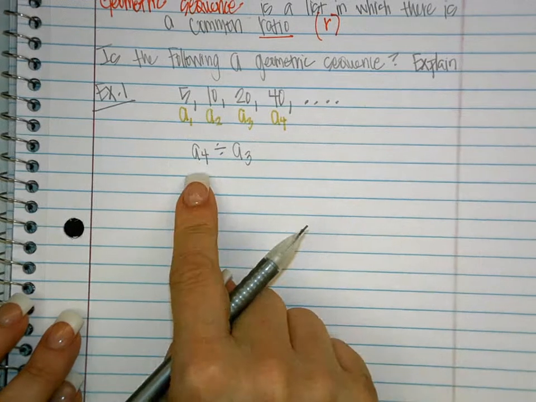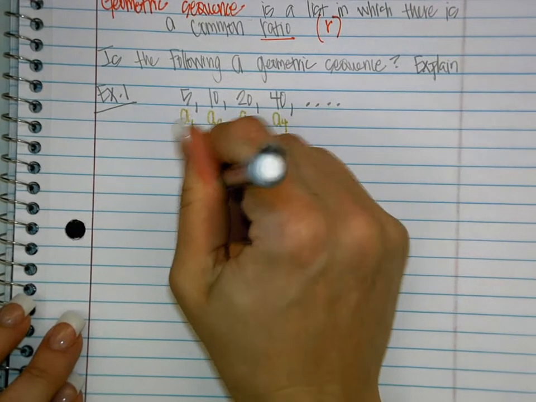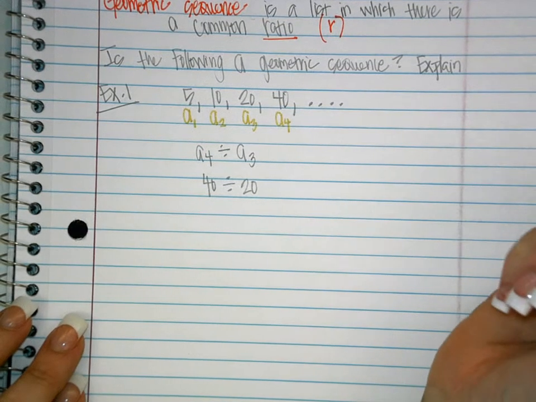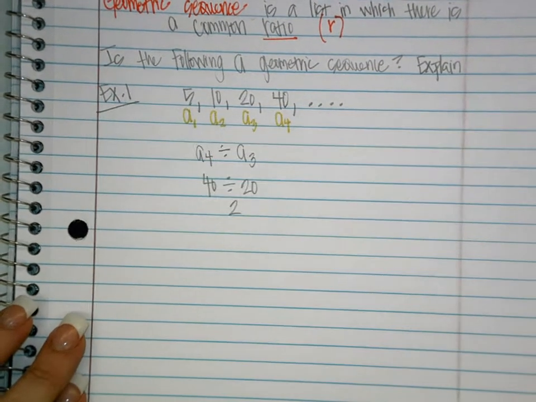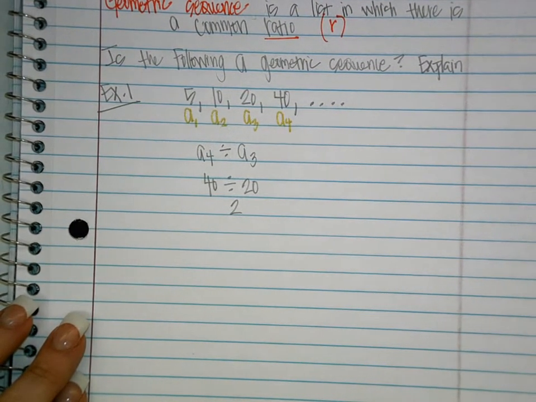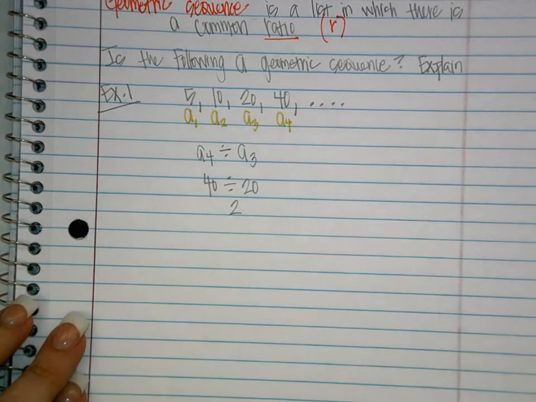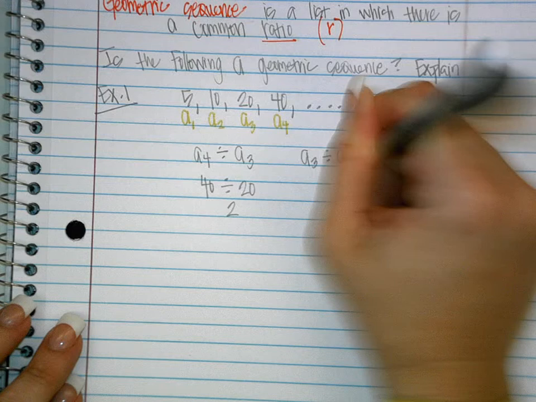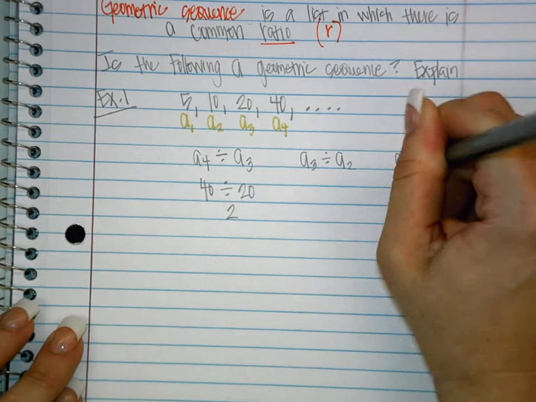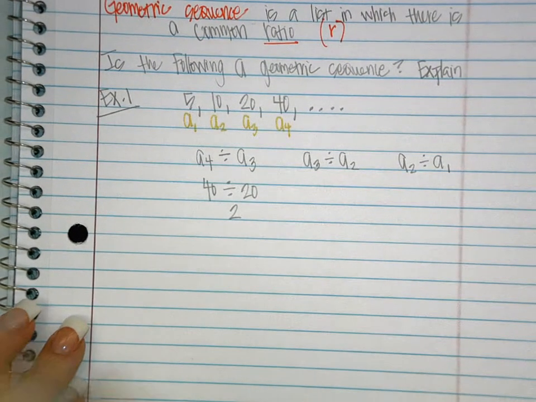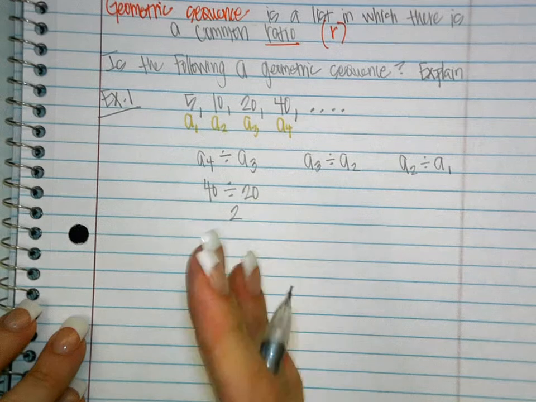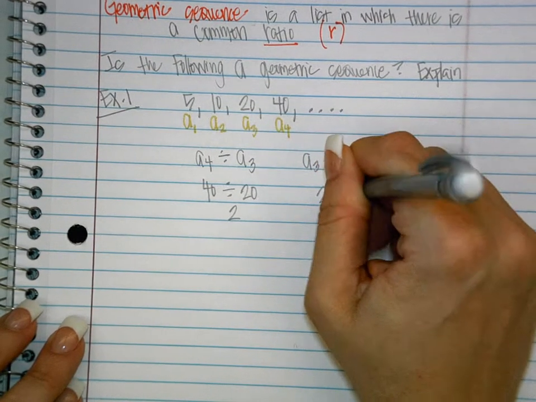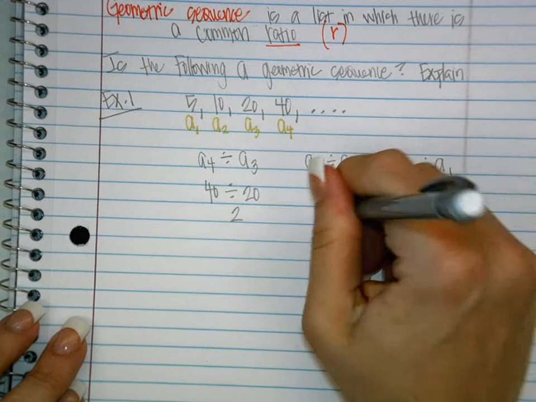If we did A4 divided by A3, that would be 40 divided by 20. What is 40 divided by 20? 2. Okay, now you can't just check one of them. You have to check multiple ones. You could also check A3 divided by A2 or A2 divided by A1. So basically you take one term and divide by the one in front of it. So 20 divided by 10 would give you 2.